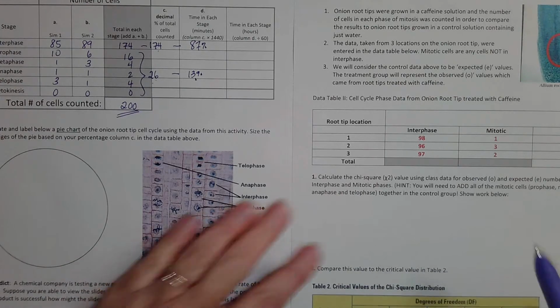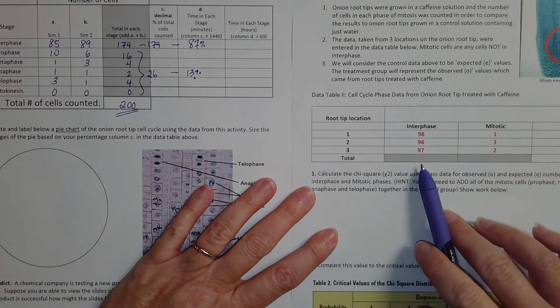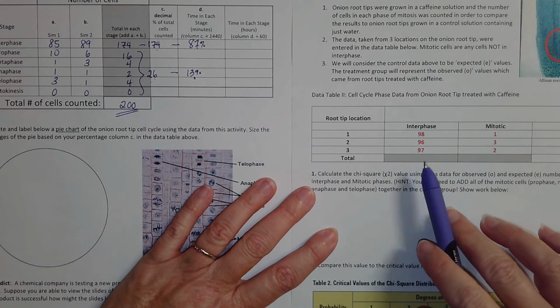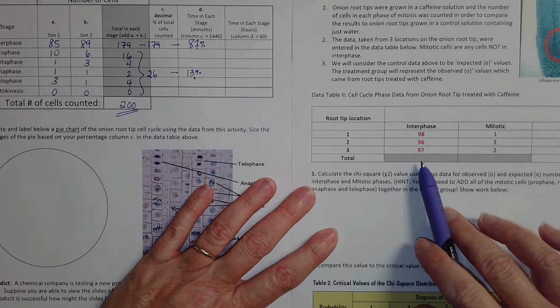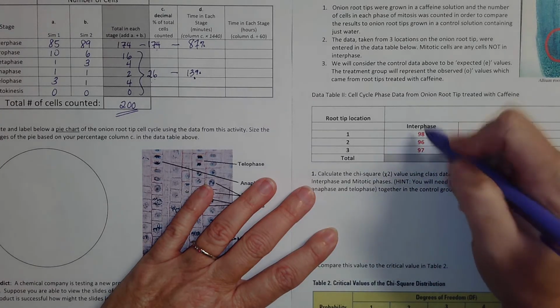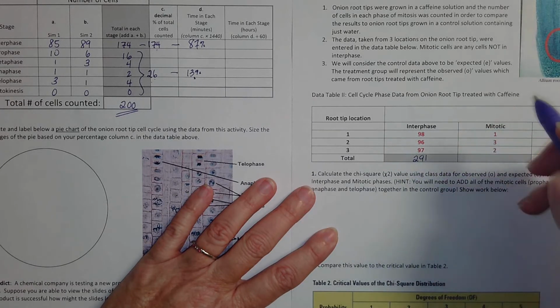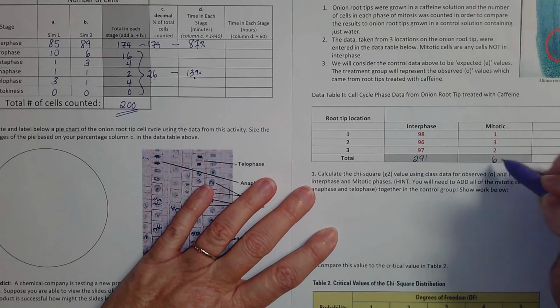All right, now over here, this is your data table for your roots that were treated with caffeine. And if you add these up, you get 291. If you add these up, you get 6, and your total is 297.